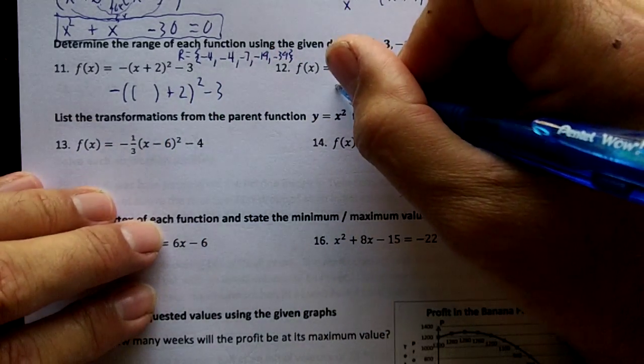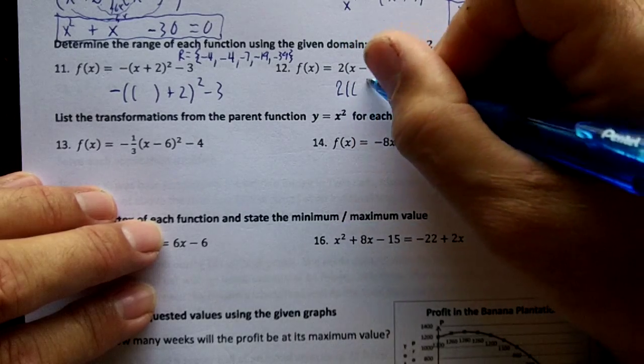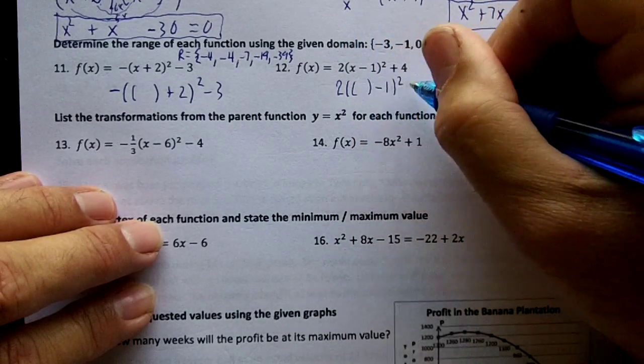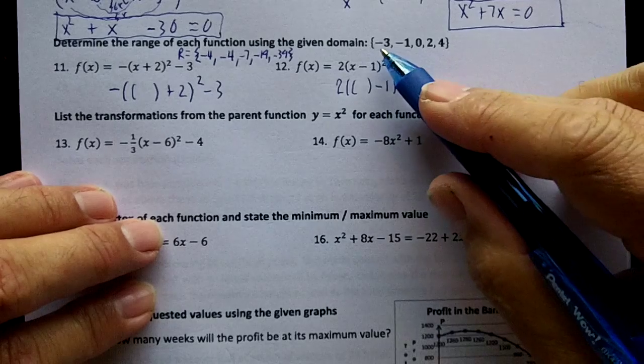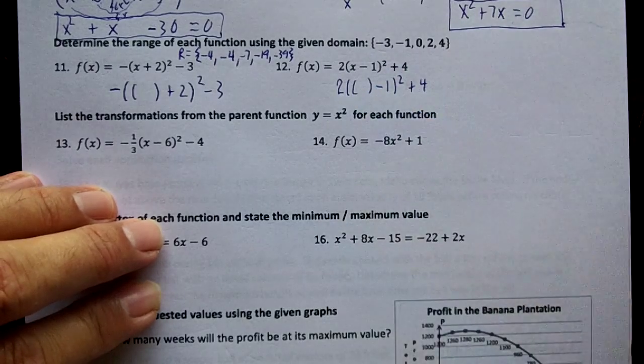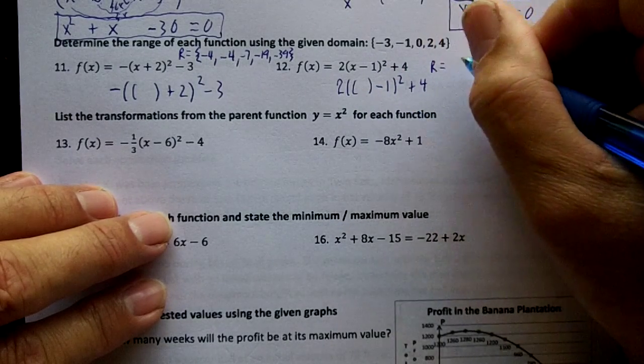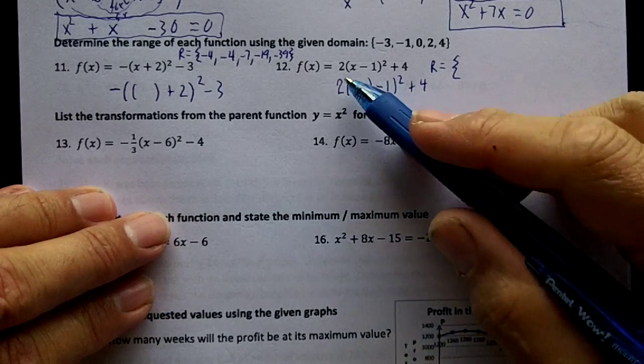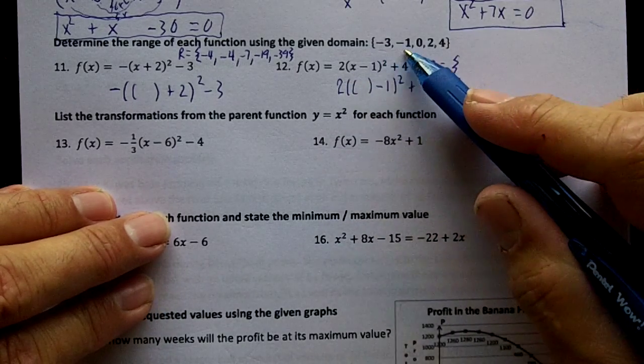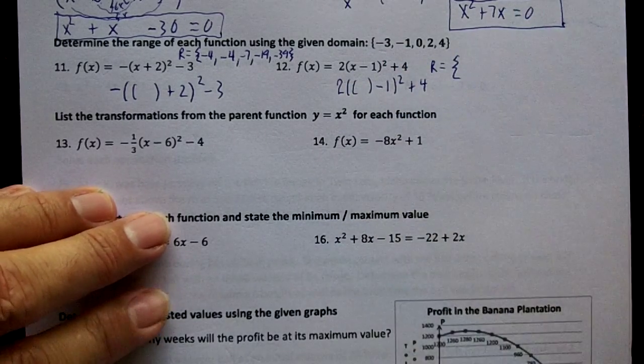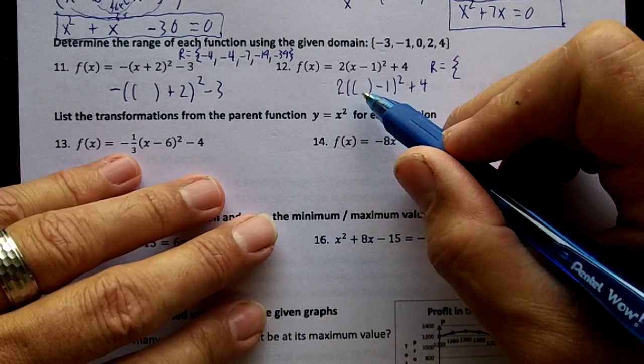Over here, you would do this, two parentheses. You would replace your x with the parentheses. Now then, you're going to plug these numbers in for x. Okay, and I'm going to put range right here. The easiest way to do this is to graph this on the calculator and then just trace to these numbers or make a table. Let's plug in -3.